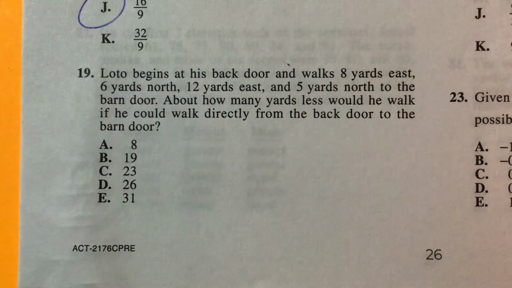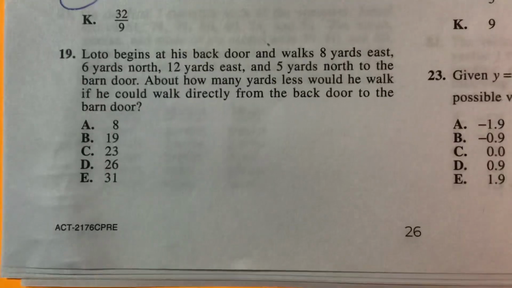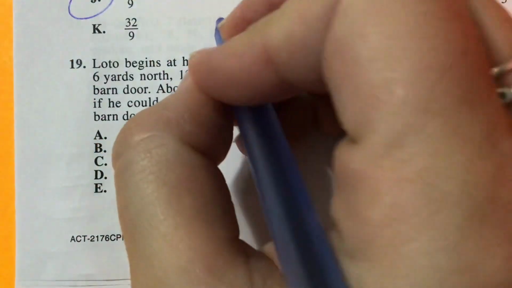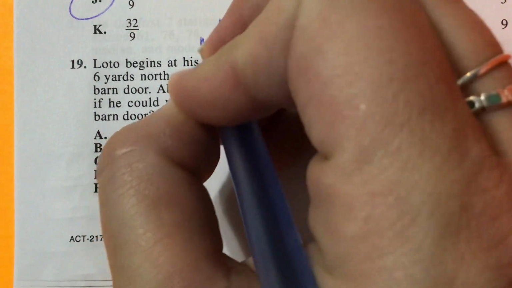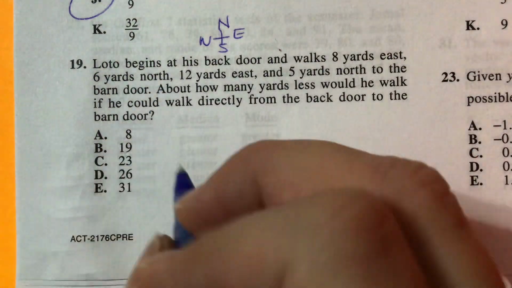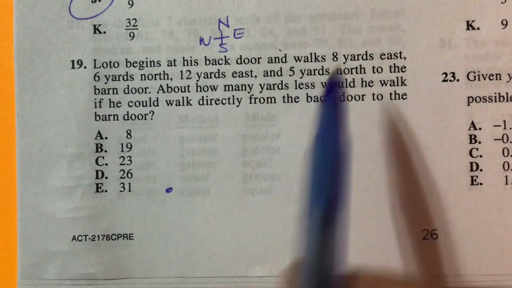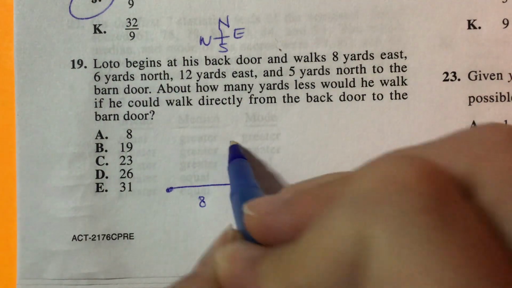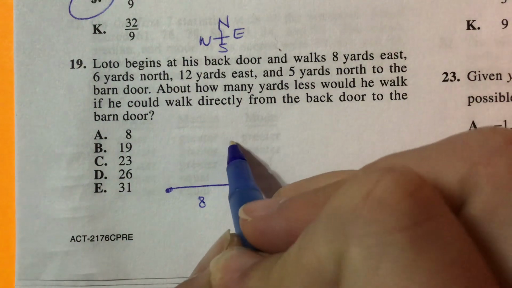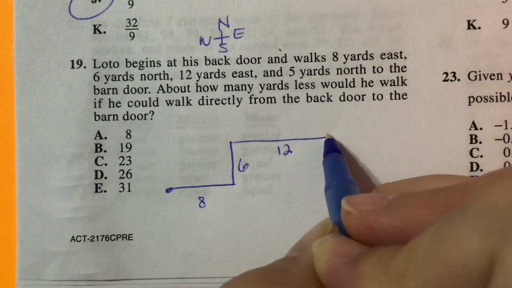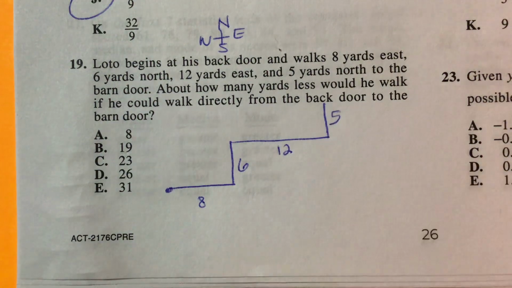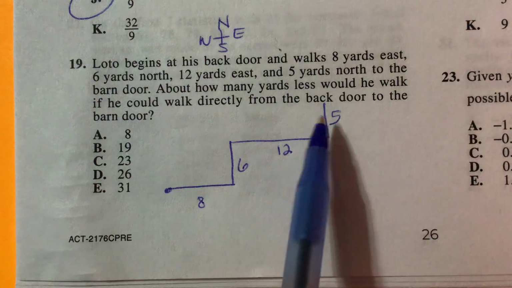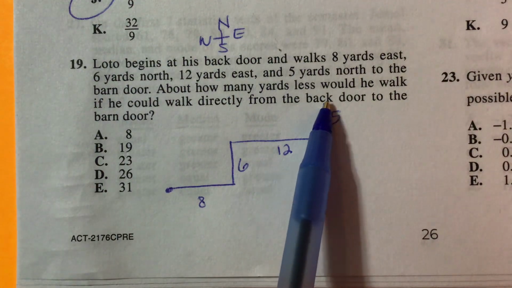All right, Lotto begins at his back door and walks 8 yards east. So we notice that there's a bunch of directions on here. So just to remind us, there's my directions. So he's at his back door, okay? He does 8 yards east, and then 6 yards north, and then 12 yards east, and then 5 yards north. So this is how long it took him to get to the barn door, okay?